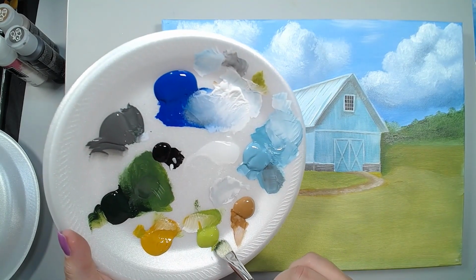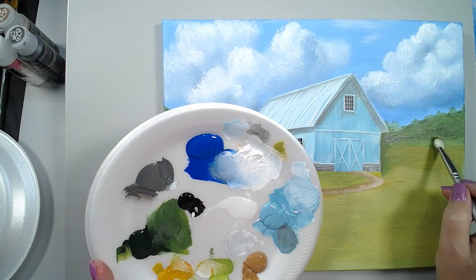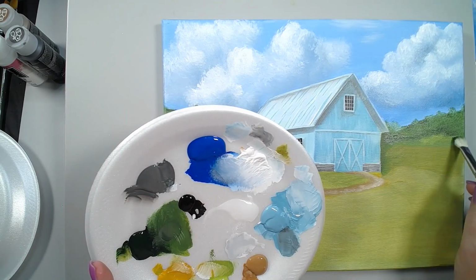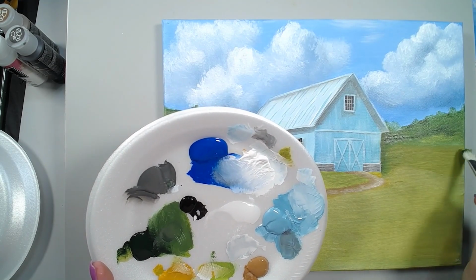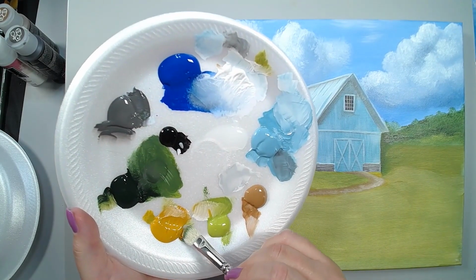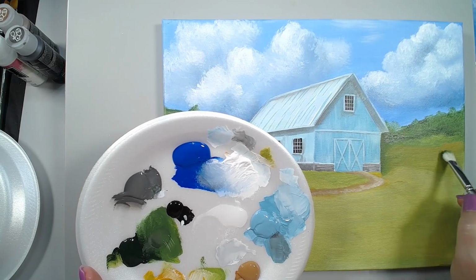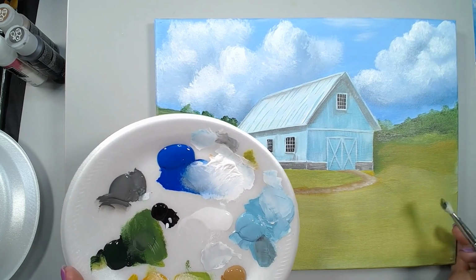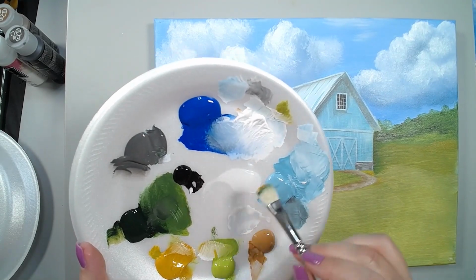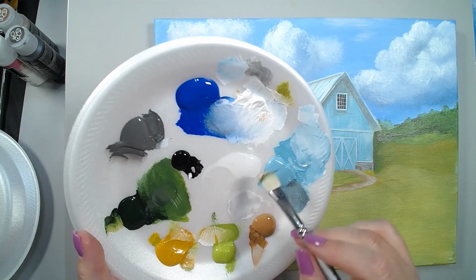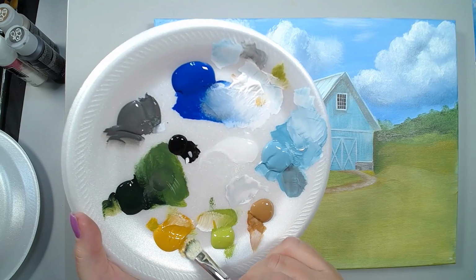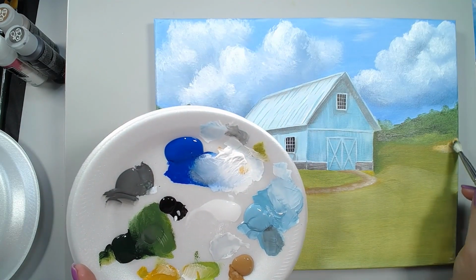And then we can pick up a little bit of citrus and put a little light area right there. Grab some yellow ochre and then start to come forward. So the lighter colors, a little more yellow ochre, maybe a touch of white with that. There we go.